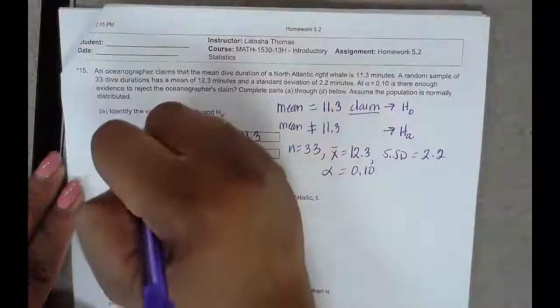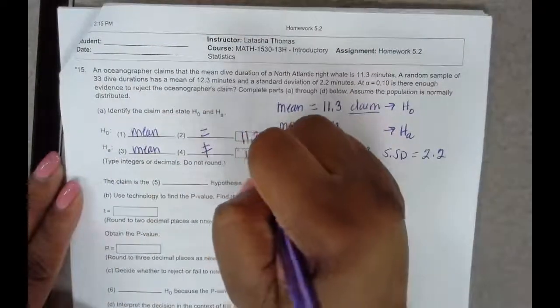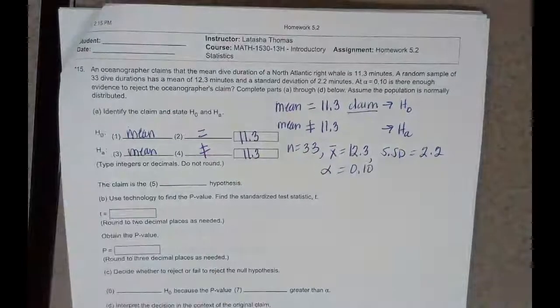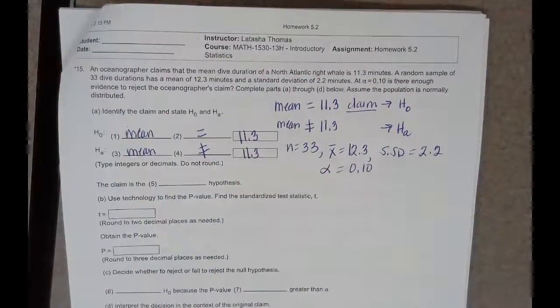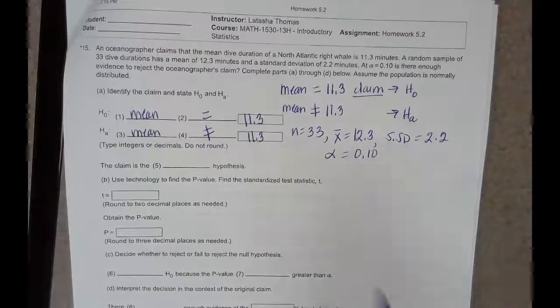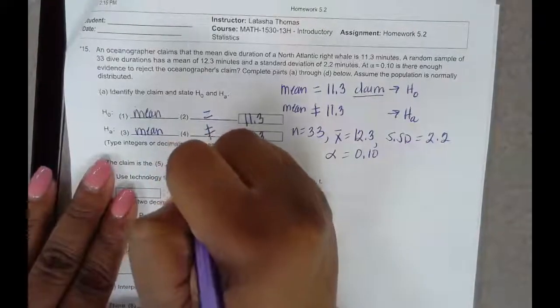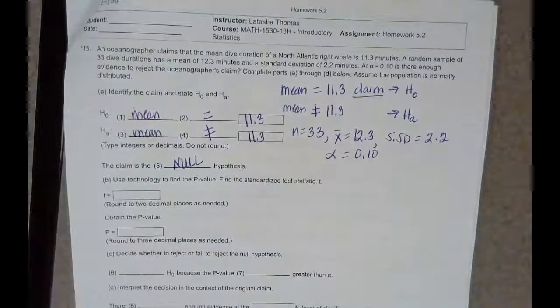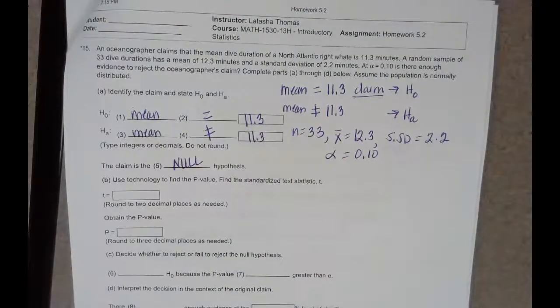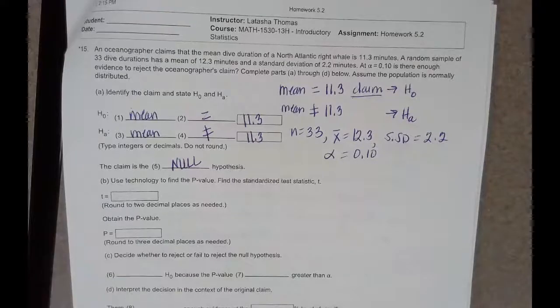The alternative hypothesis will be the complement to that, that the mean is not equal to 11.3. Number 5 asks where the claim is. The claim is in the null. Let's find T and let's find P. You may pause the video at this time to find both T and P. I'm going to pause this video.